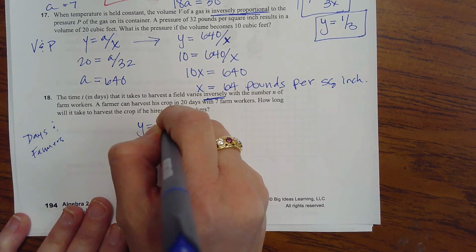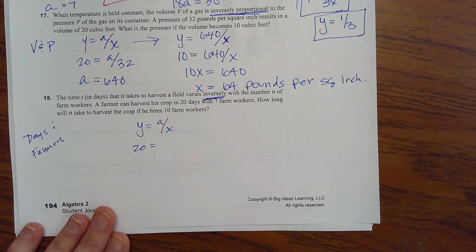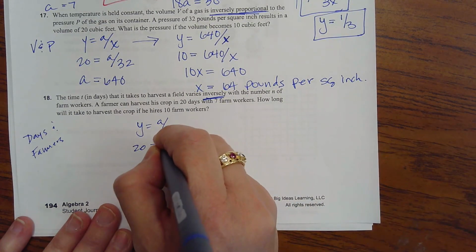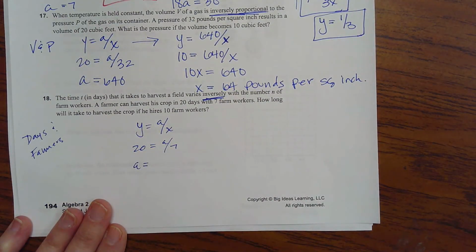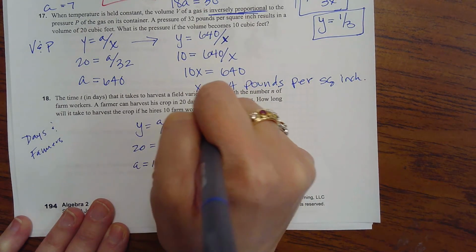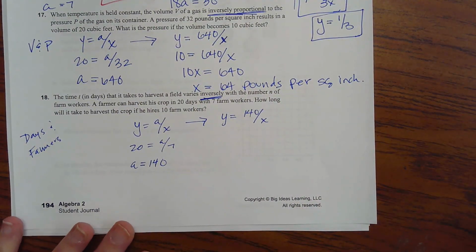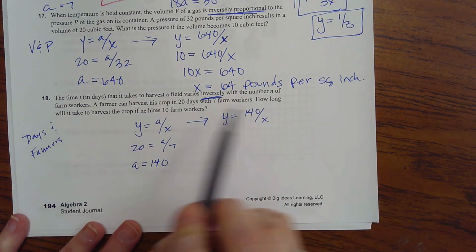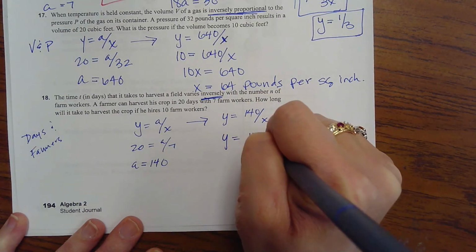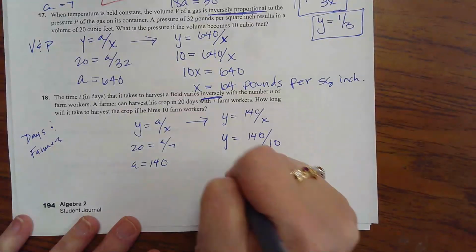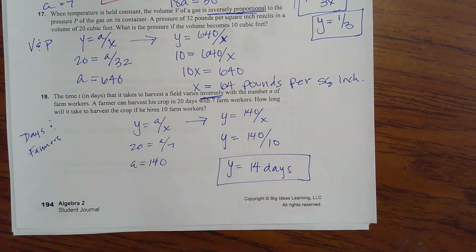All right, so we're talking about inverse variations. Let's start here. We're going to find our equation. We know we have 20 days, and it varies inversely with the number of workers, which was 7. So that means our constant of variation is 140. So let's write our equation as 140 over x. We want to know how long it will take to harvest the crop if he hires 10 farm workers. So workers is x, so we're going to plug in 10 over here. And if I divide, I get 14. Since we're talking about a unit of time, we're talking about 14 days.